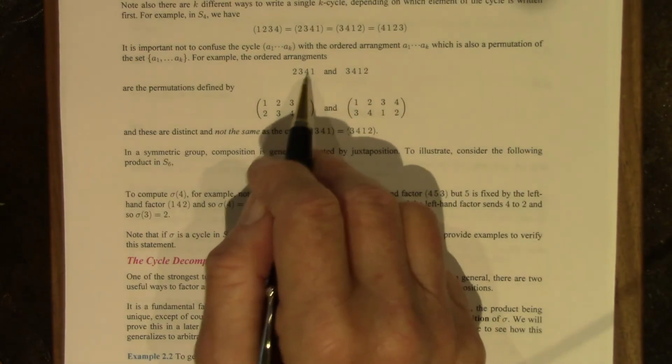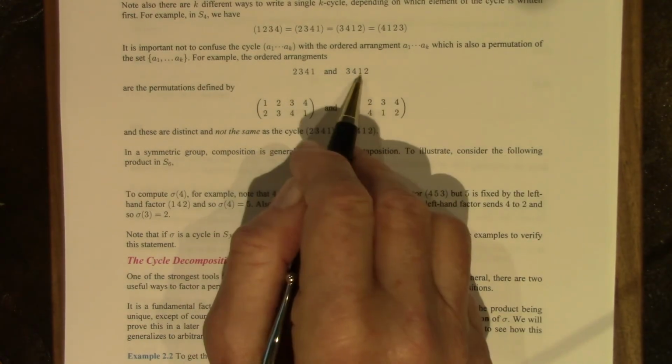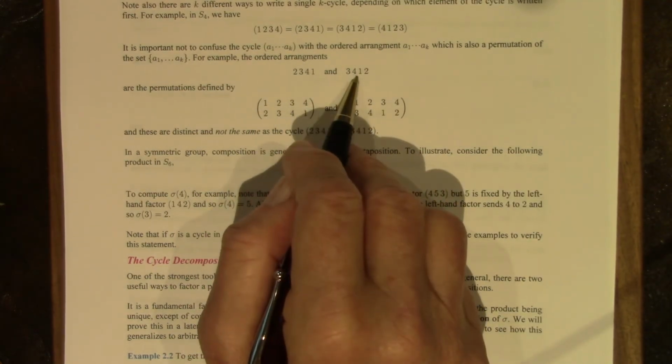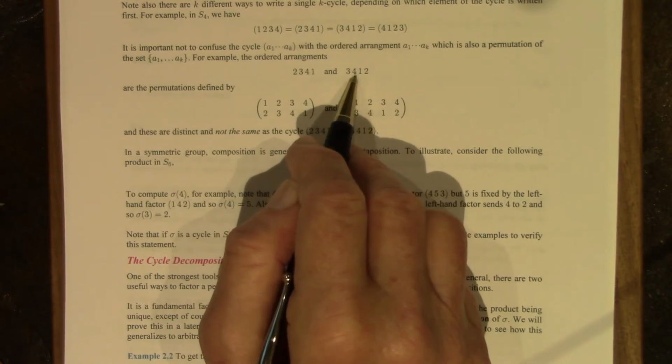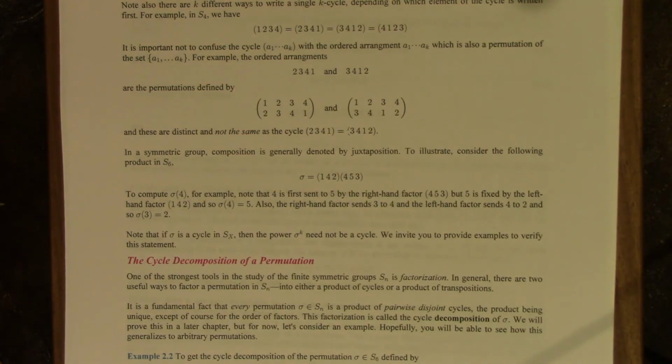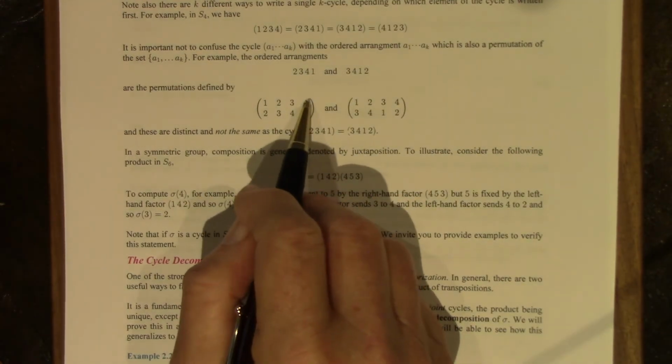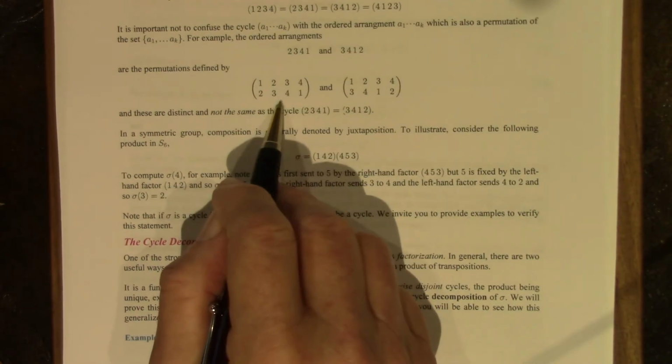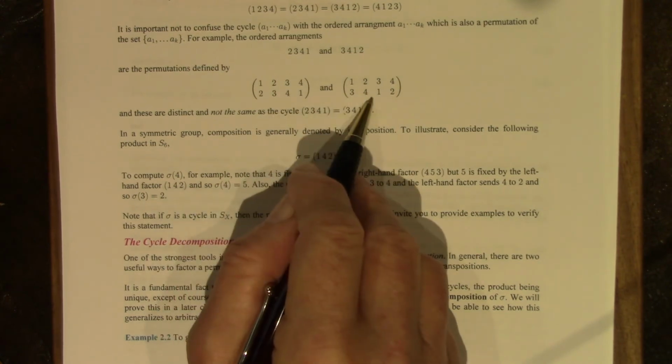So, for example, these are 2 ordered arrangements of the numbers 1, 2, 3, 4. They are permutations of 1, 2, 3, 4. They're not viewed essentially as functions. They're viewed as just reordering of the numbers 1, 2, 3, 4. If you want to view them technically as functions, which they are, as bijections, they are these 2 bijections.